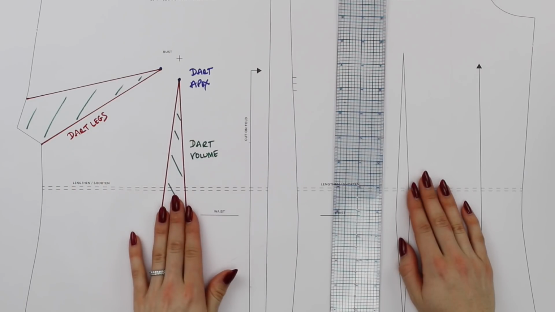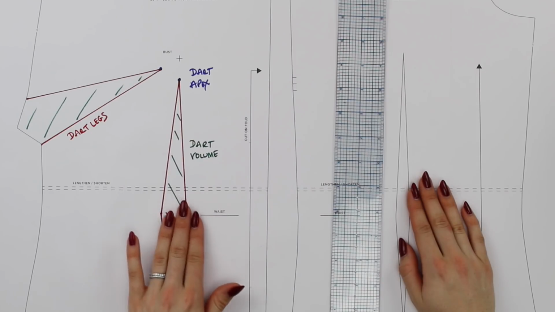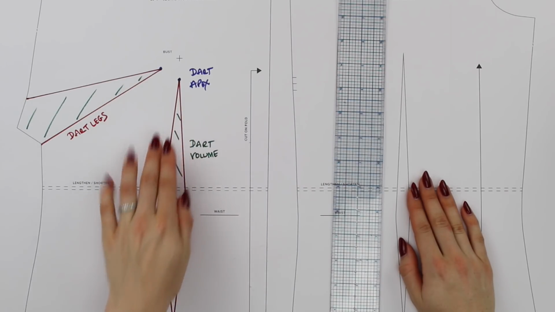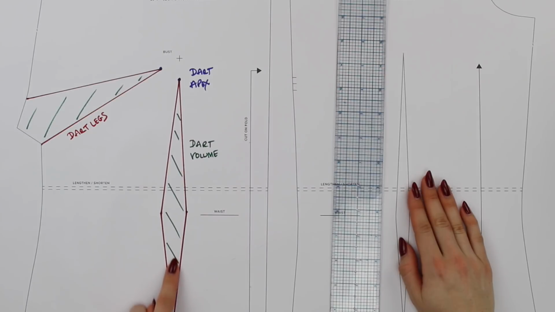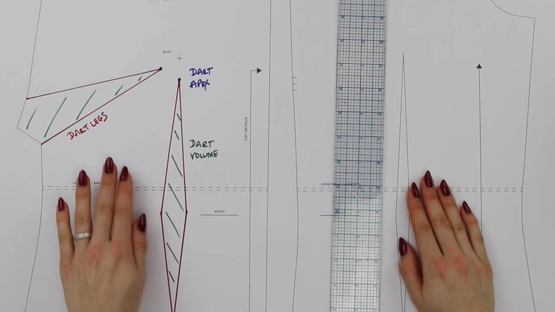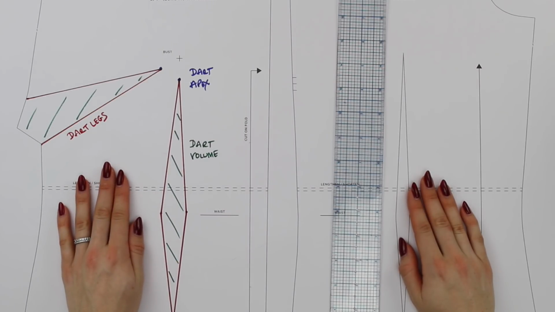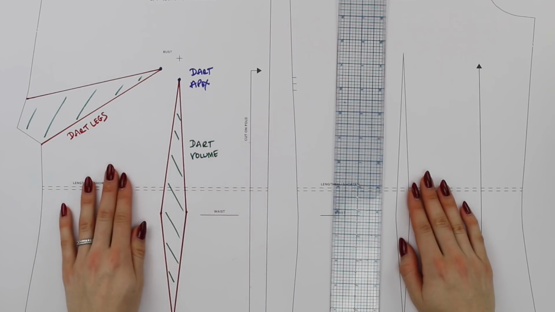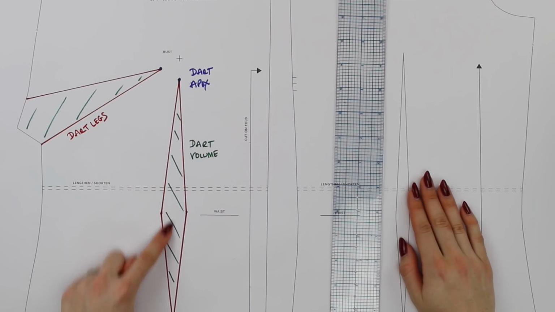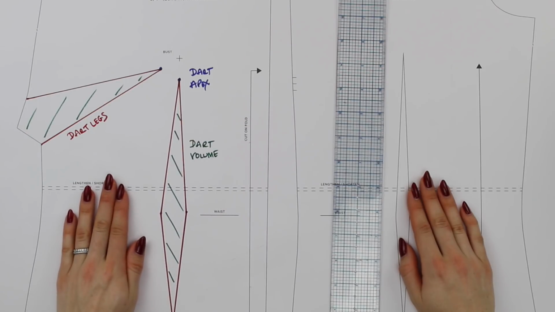You can have darts at the waist area to fit the bust and also to fit the difference between the waist and the hip. Now the size of the darts depends on the size of the cup, how large is the bust, and the difference between the waist and the hip. And when I say the waist and the hip, I mean the full measurement.